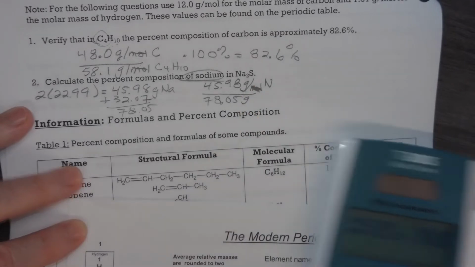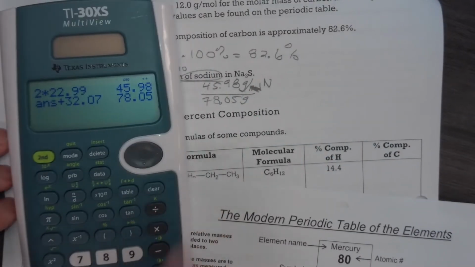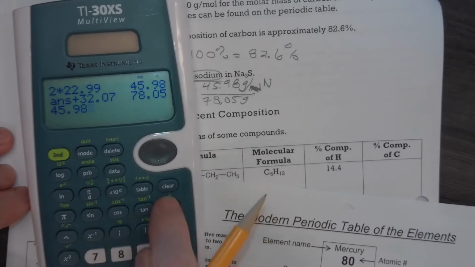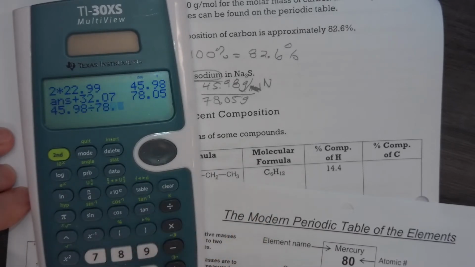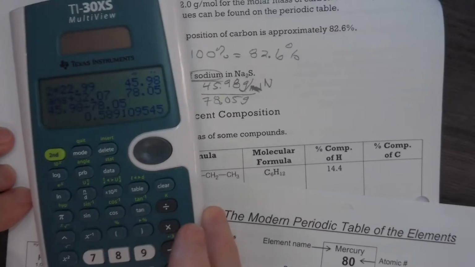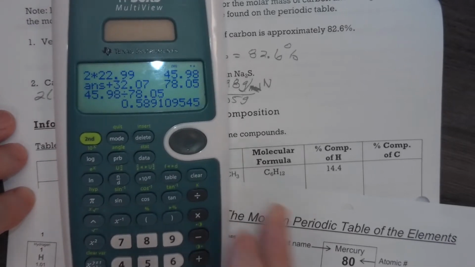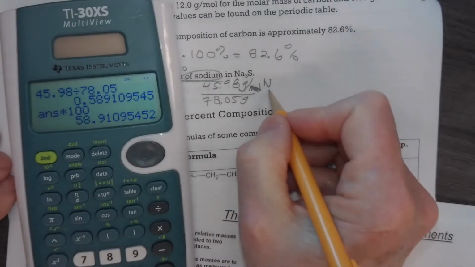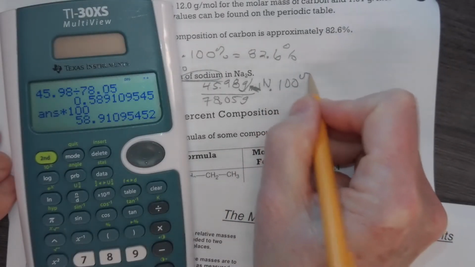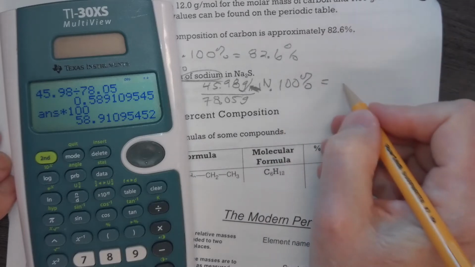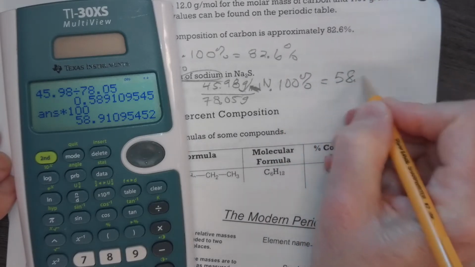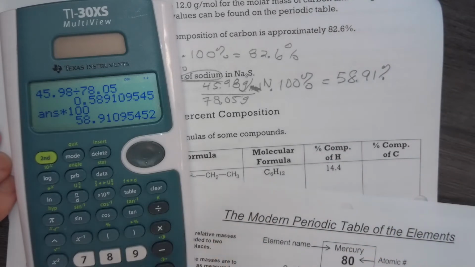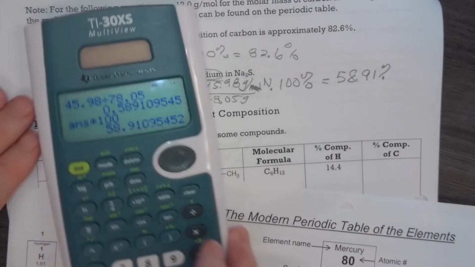So we have 45.98 divided by 78.05, and I get 0.589. I times that by 100%, and I get 58.9%. And actually, I did 4 significant figures in this problem, so I'll leave it as 4 significant figures.